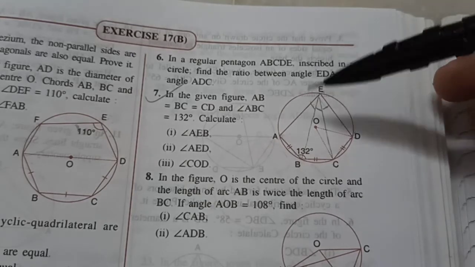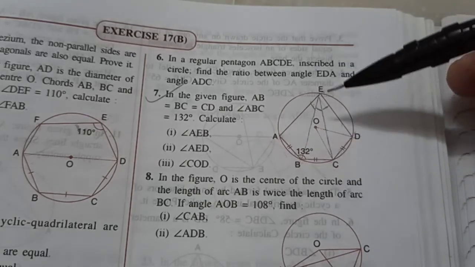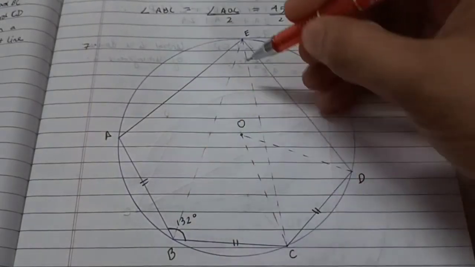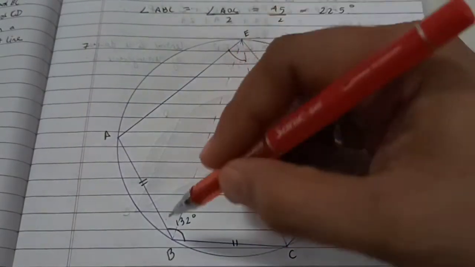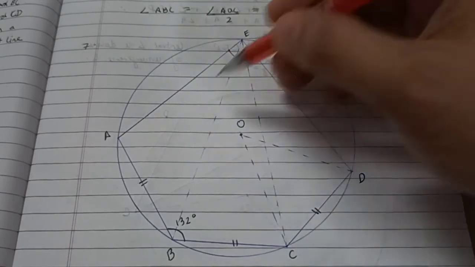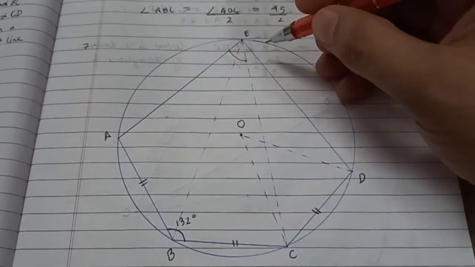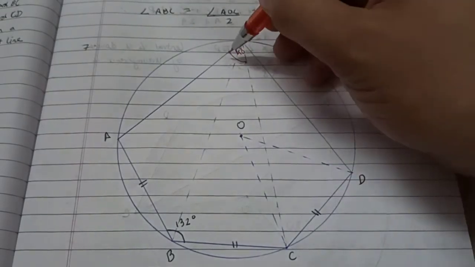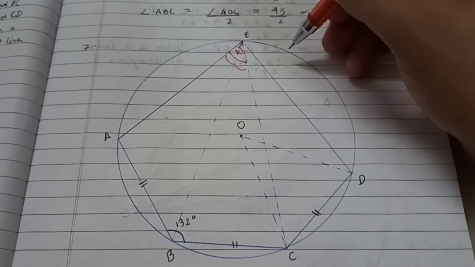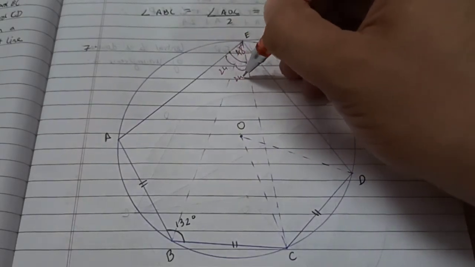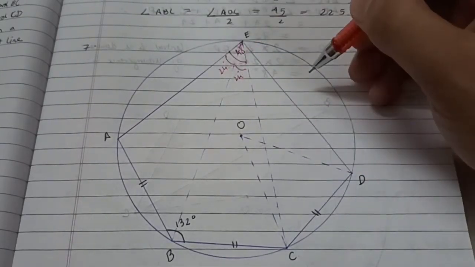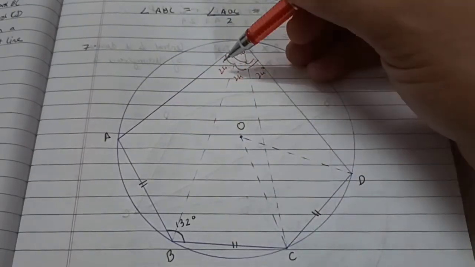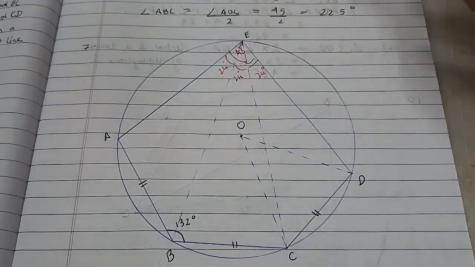Now, look at cyclic quadrilateral ABCE. If this is 132, then this will be supplementary to that, opposite angles of a cyclic quadrilateral. So how much would that be? 48 degrees. And we just proved that this angle is equal to this angle. So each will be 24 degrees. In fact, even this will be 24 degrees, because since the chords are equal, the angles at the circumference will also be equal. That's a property.